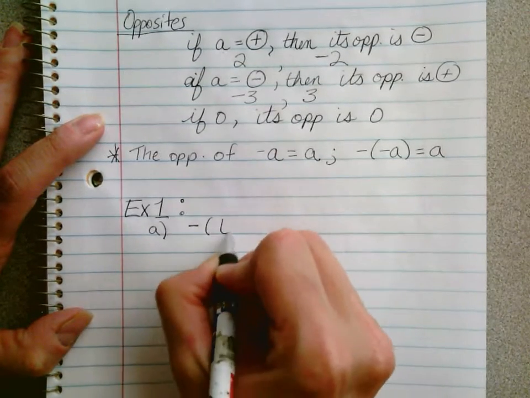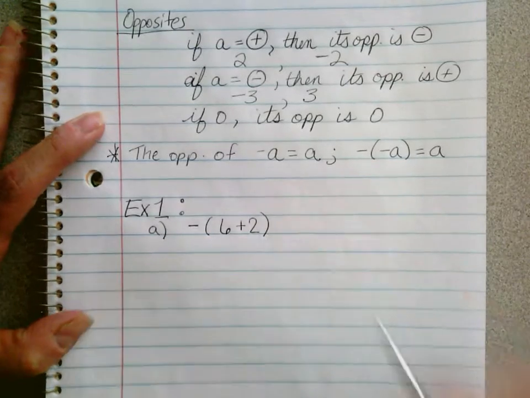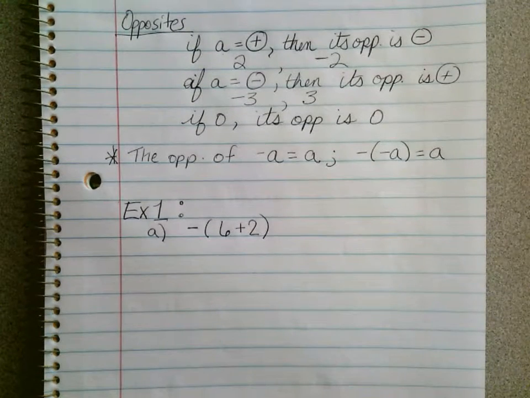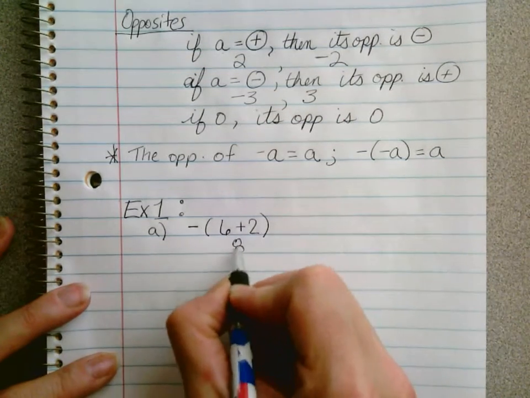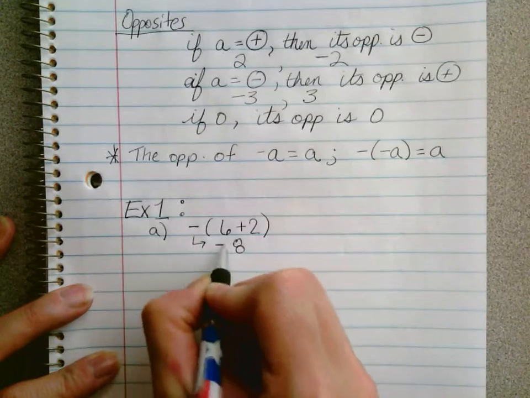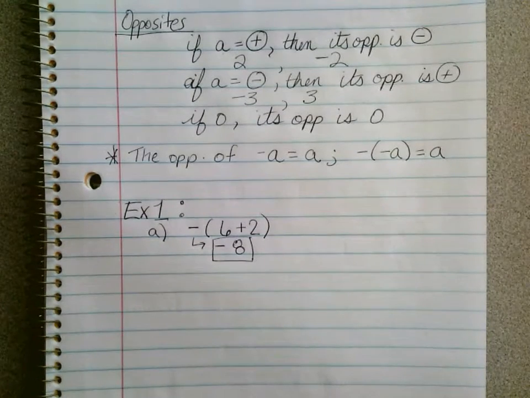The opposite of the sum of 6 and 2. Okay? What is the sum of 6 and 2, folks? 8. What is the opposite of 8? Negative 8. There's your answer.